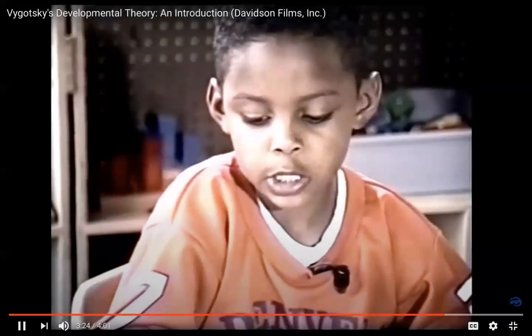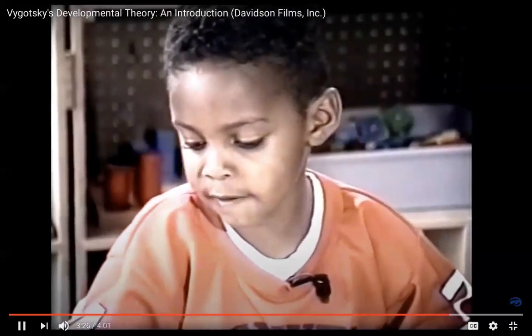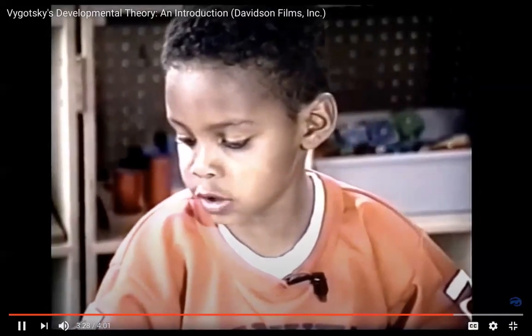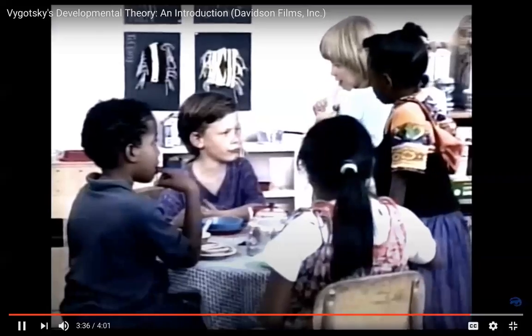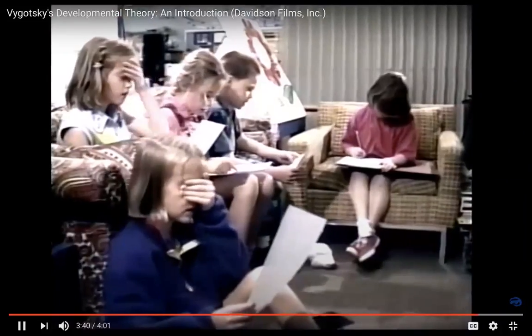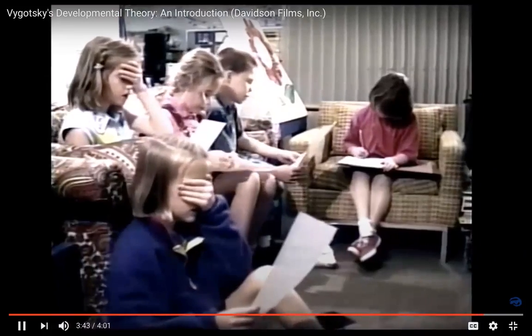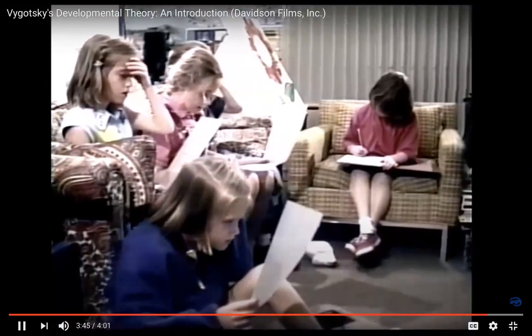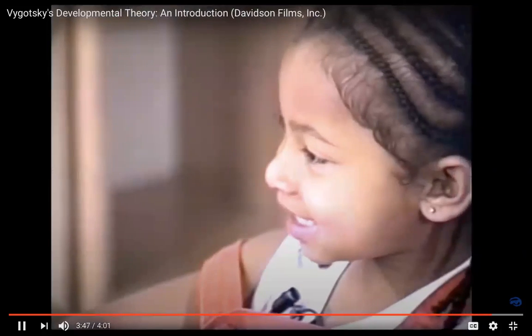Vygotsky's work reminds us of the processes necessary for children to regulate their own internal and external behavior. Encouraging children to draw what they are experiencing, to talk to each other about it, to write about it, and even to talk to themselves about it, enables them to move towards being independent learners. Good job, Alex.